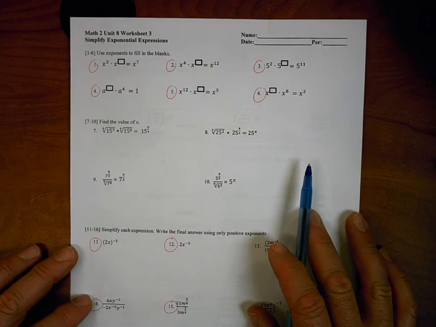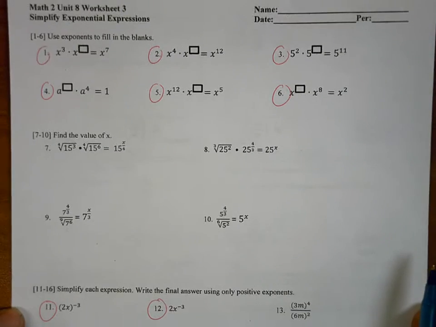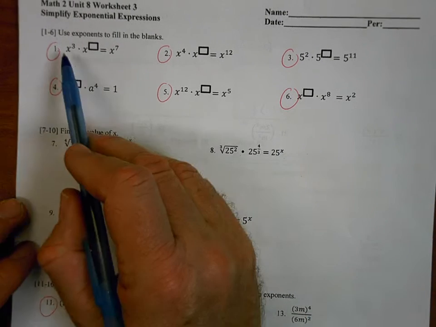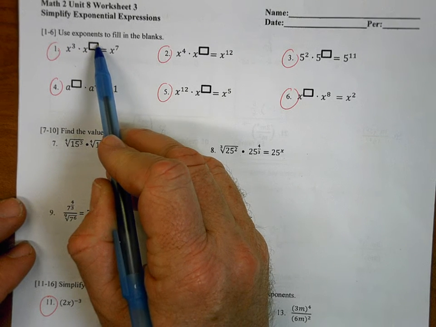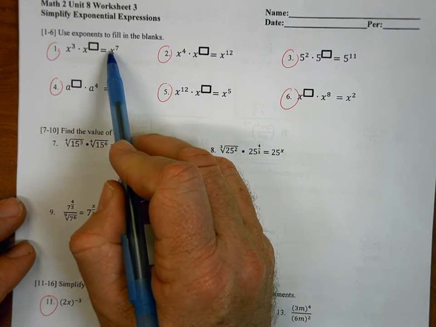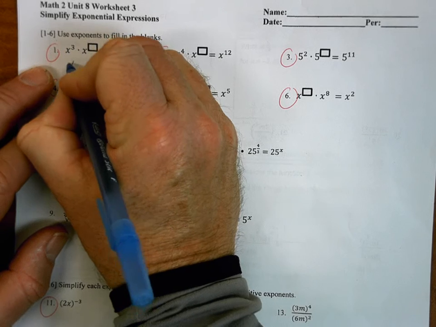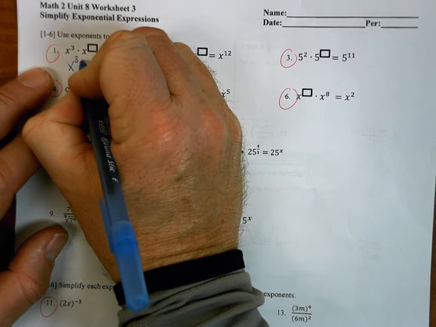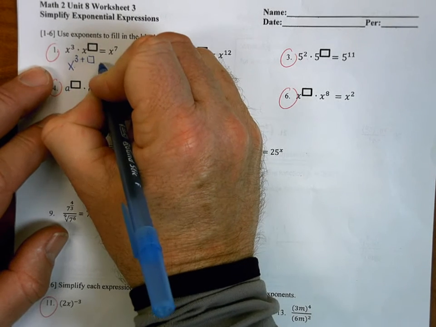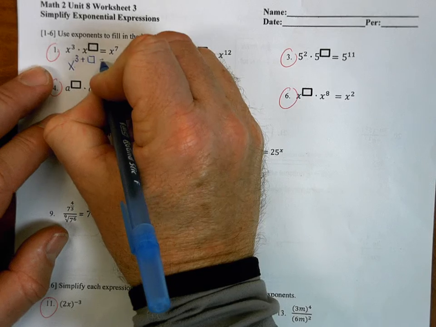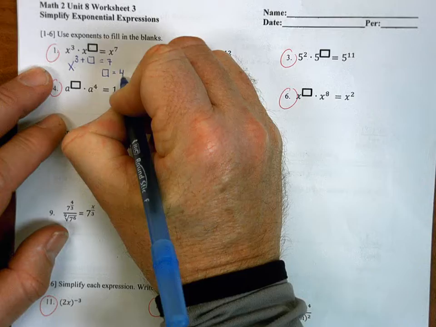We're using the exponents to fill in the blanks. Let me zoom it in a little bit so it's easier for everybody to see. Okay, so if you notice in number 1, we're given x to the third, and we're multiplying it by x to some unknown power. That's the blank, and that's what we want to fill in, but we want to make the problem equal to x to the seventh. So really what we're doing is we're using the product rule, and we're trying to figure out that 3 plus the other exponent, the blank, what would I have to add that to in order to make that 7? Okay, so in this particular problem, x would obviously have to be 4.